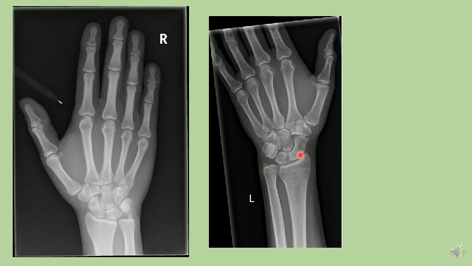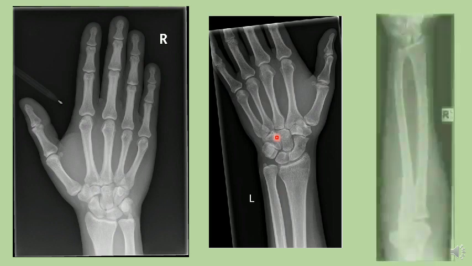You can see here the styloid process of ulna. This is scaphoid, lunate, triquetral, pisiform, trapezium, trapezoid, capitate, and hamate. This is the hook of the hamate. This is of the left side. Let us look at the next one.